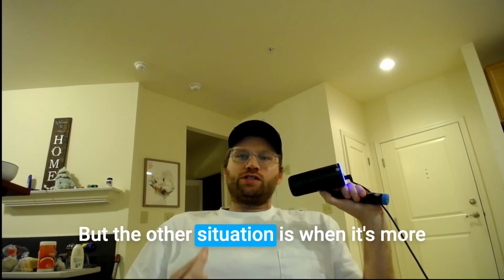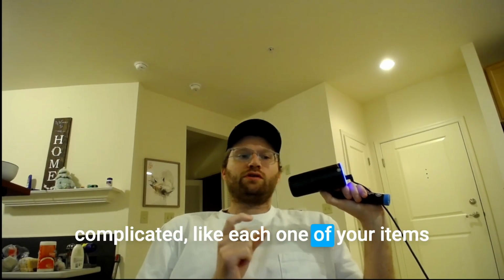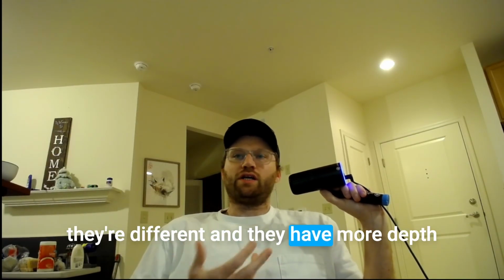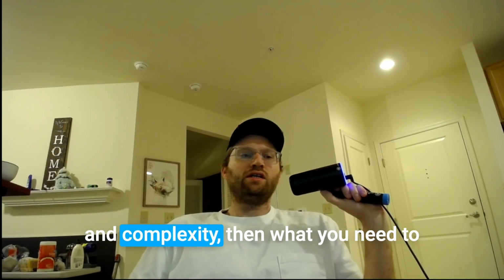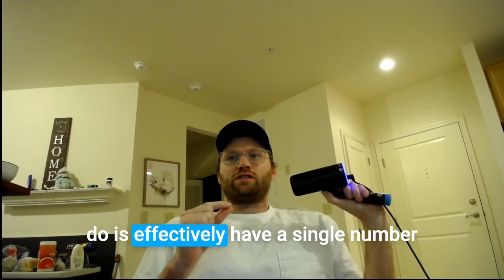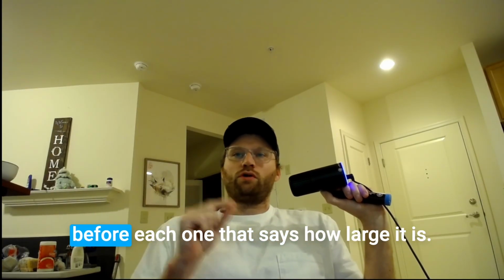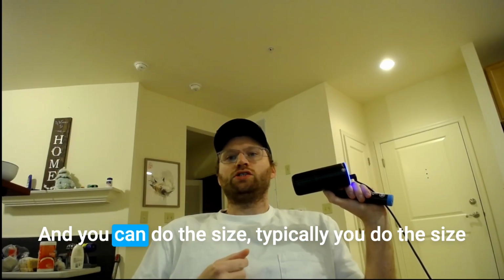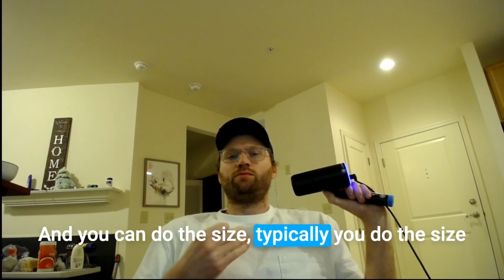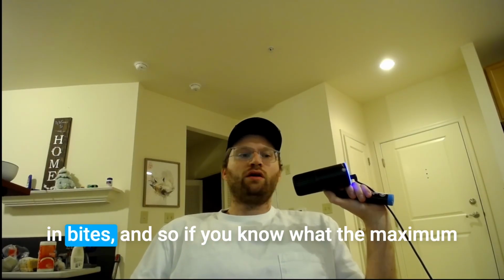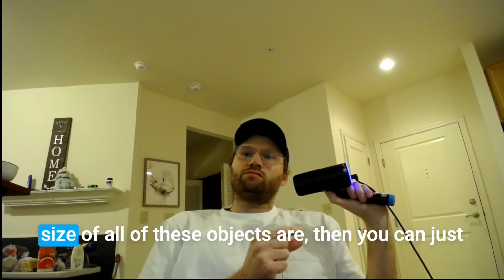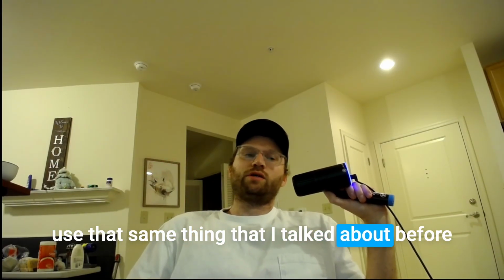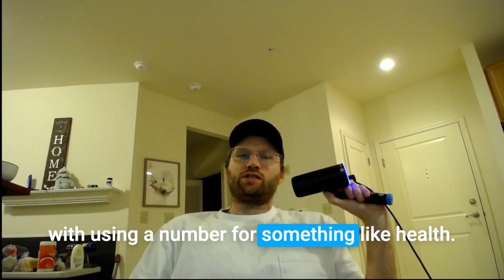But the other situation is when it's more complicated, like each one of your items can have a variable length because they're different and they have more depth and complexity. Then what you need to do is have a single number before each one that says how large it is, typically the size in bytes. And if you know the maximum size of all of these objects, then you can use that same thing I talked about before with using a number for something like health.